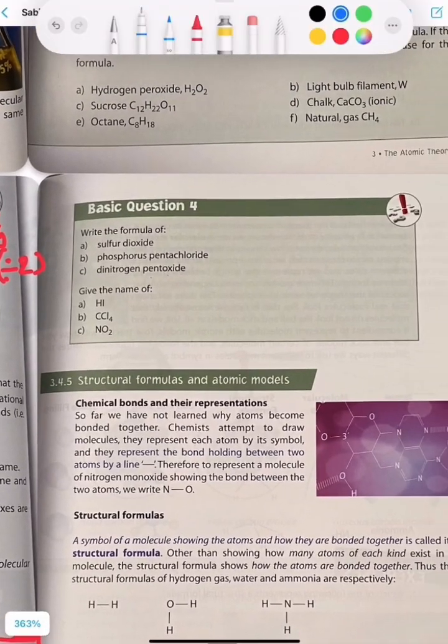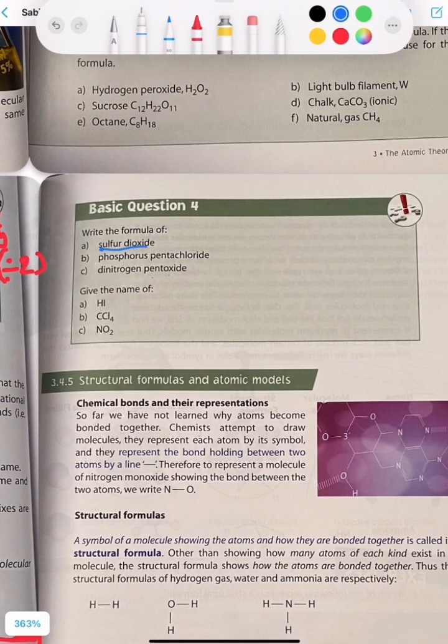Basic question 4, write the formulas of the following. We have sulfur dioxide, so sulfur, meaning it's mono because we do not mention it, dioxide, so SO2. B, phosphorus pentachloride, phosphorus P, penta is 5, chloride is Cl, so PCl5. Dinitrogen, so 2 nitrogen, pentaoxide, so N2O5.